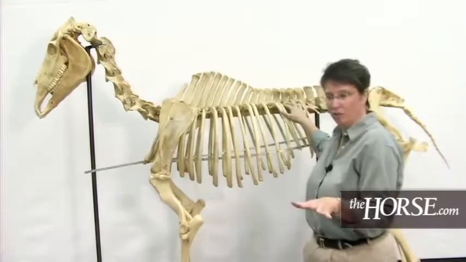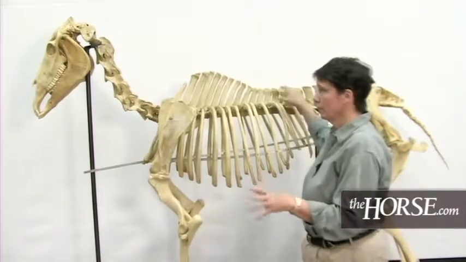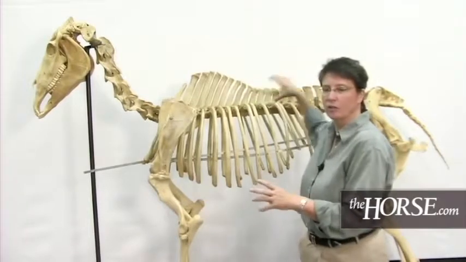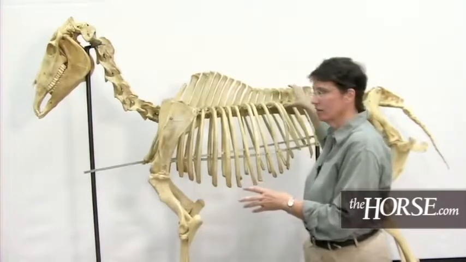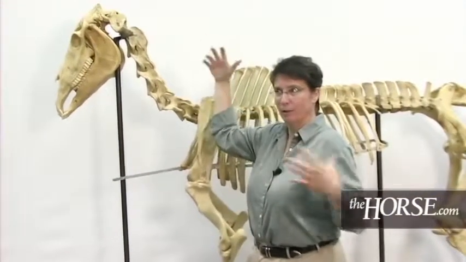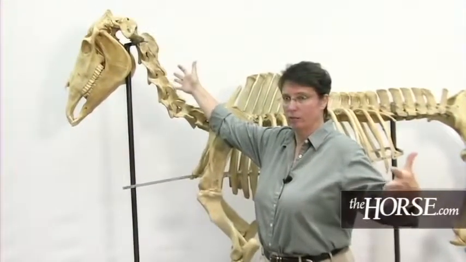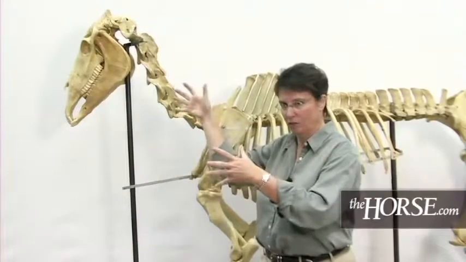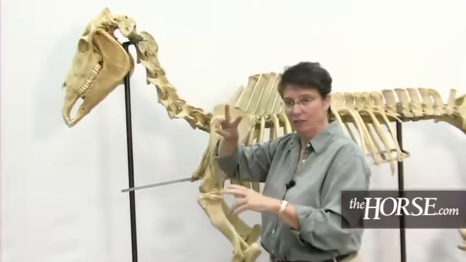We're not going to go over all 200 bones today, however. We're going to go through two distinct general divisions of the horse skeleton. One is called the axial skeleton. I like to break down big things like 200 some odd bones of horses into smaller pieces, so we're going to break it down to two pieces.